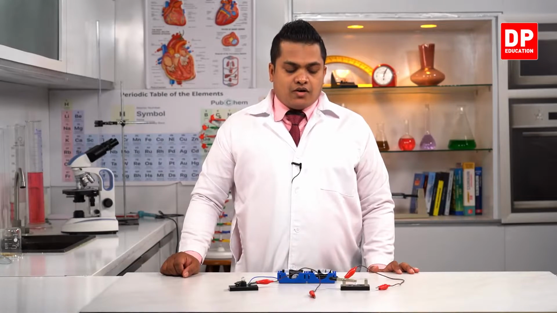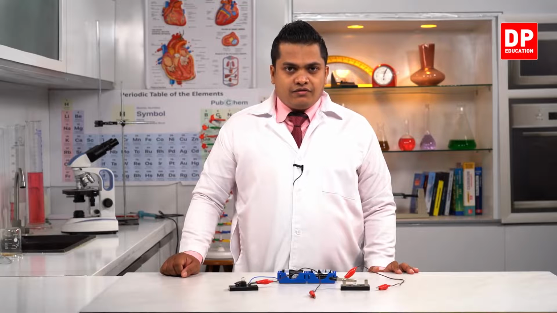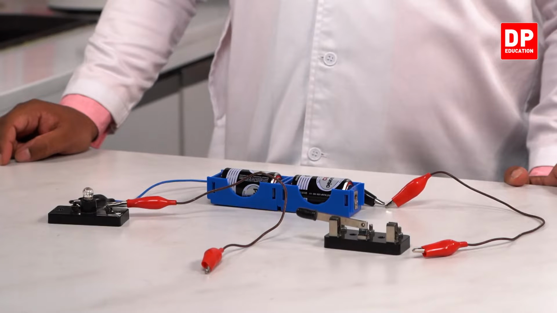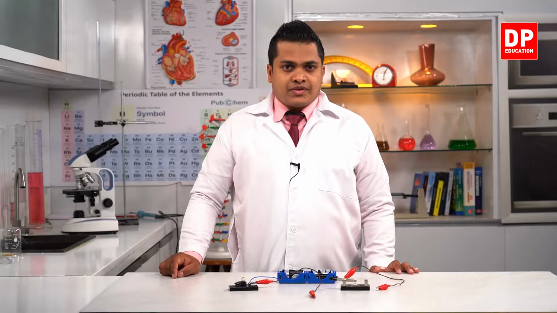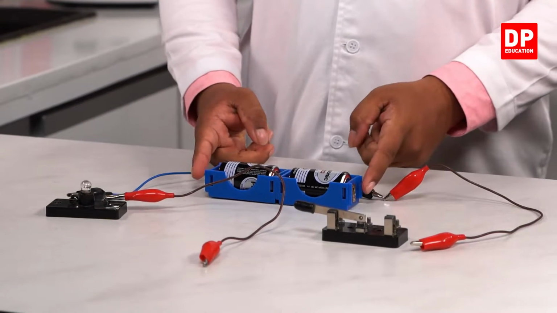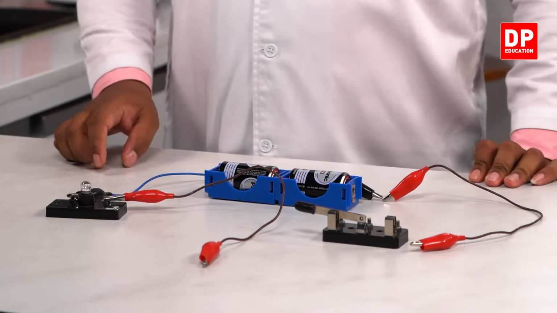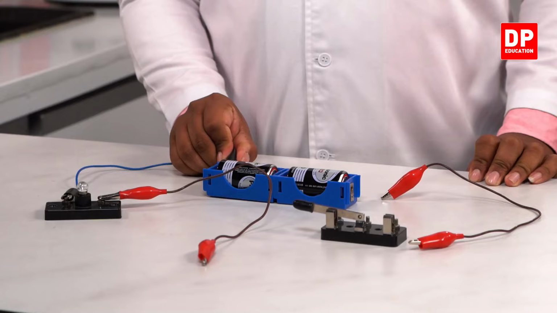Okay, my dear children, within this activity we'll be observing the heating effect of electric current. Already I told you when I was starting the lesson that by providing electricity we can heat up a certain instrument. So I have a bulb with me, several dry cells and a switch. I'm going to turn on this bulb by connecting it with several dry cells like this.